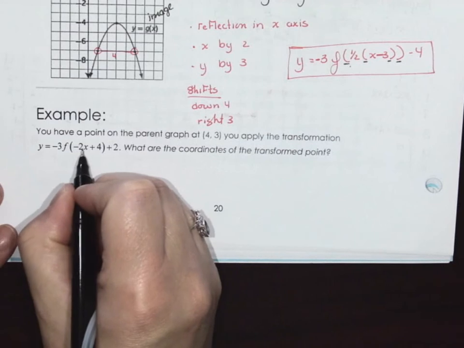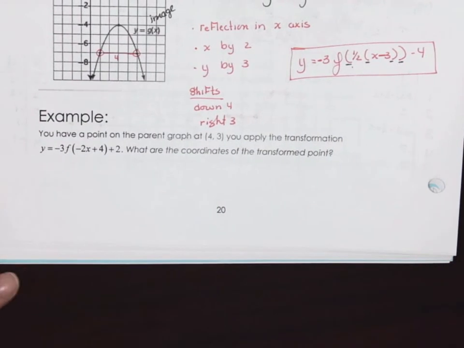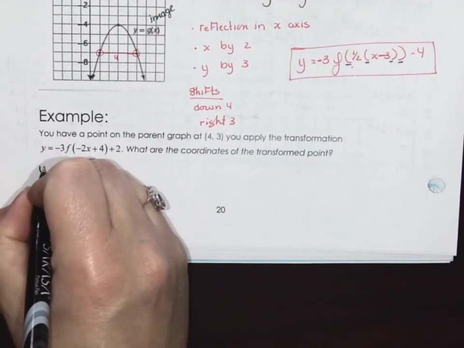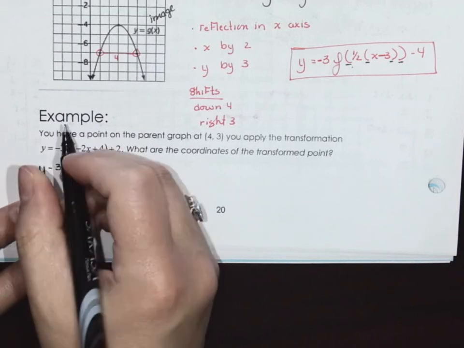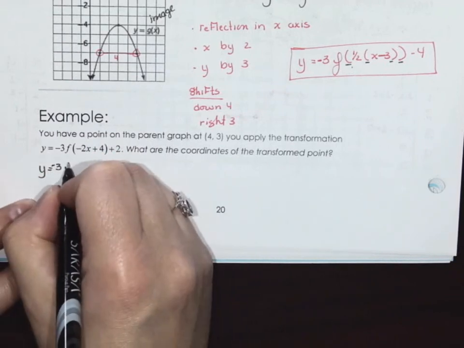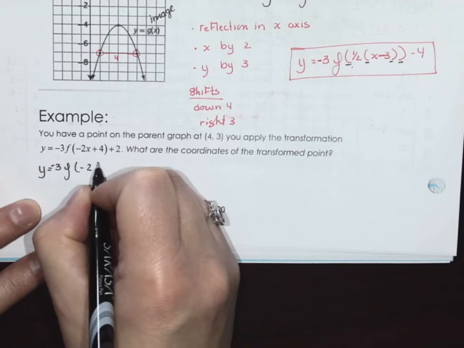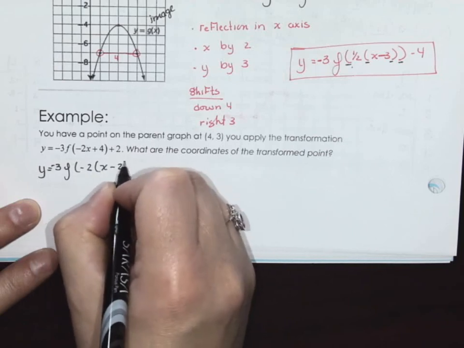Okay, so really, we're going to take our original point. My original point was 4, 3, and we're just going to map it. What does it transform into? My x's have to be multiplied by -1/2 and then add 2.